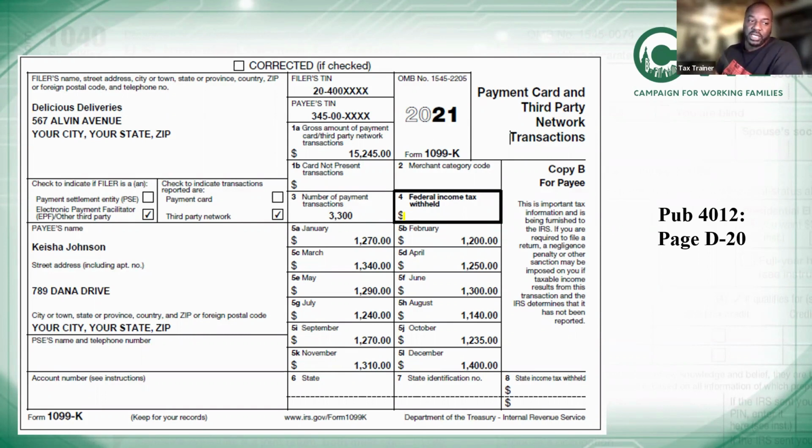What they did was that if you use PayPal, Venmo, Cash App, Stripe, all these different third-party networks where people pay you through them, and you had more than $600 of income, the rule for PayPal, the rule for Venmo, was that you need to issue a 1099K to that person that they got that money.